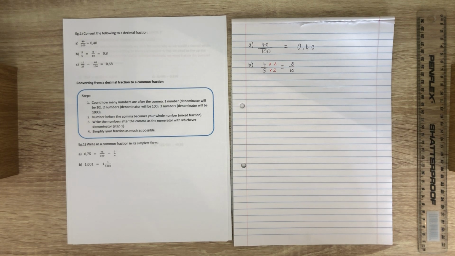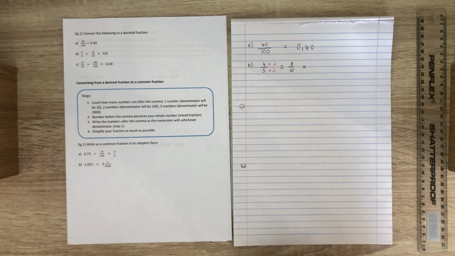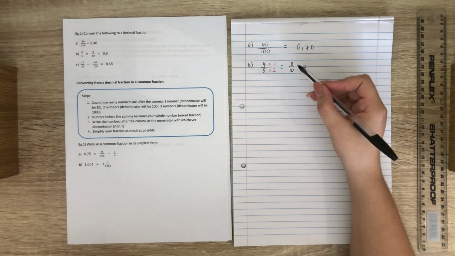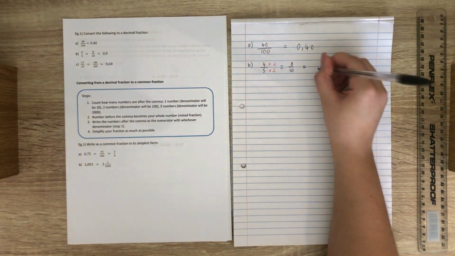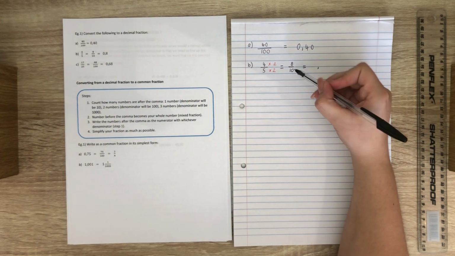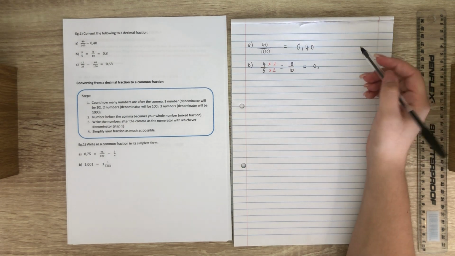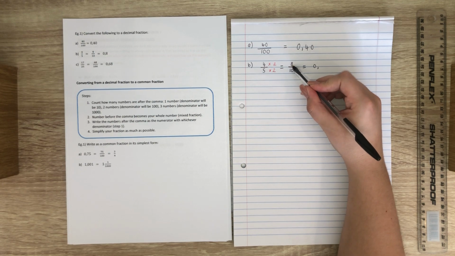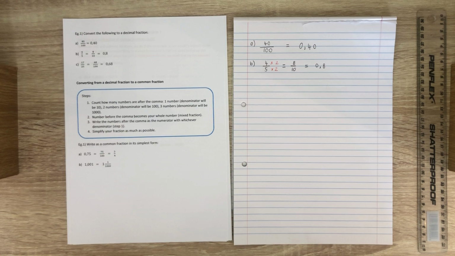Now our denominator is 10, so step 1 is finished. Step 2, count how many zeros are in your denominator. We've got 1 zero, so how many numbers are after the comma? Only 1. Do I have a whole number? No, I don't, so it's 0, something. My numerator becomes the fractional part. So my numerator is 8, so my decimal is 0,8.